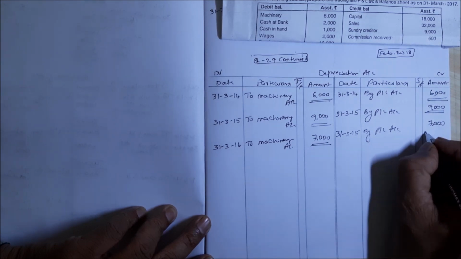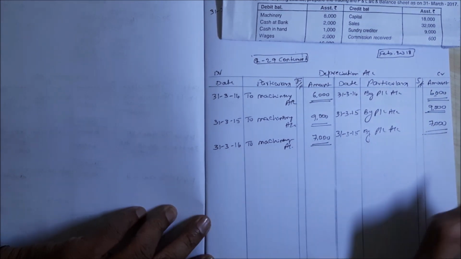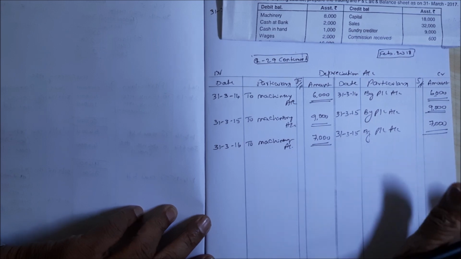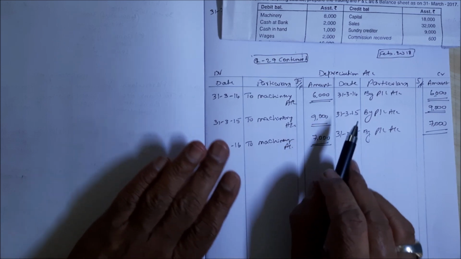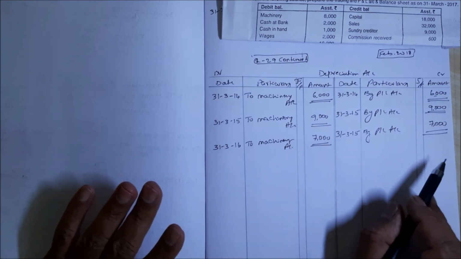That's all. So we can finish off this one like this: 7,000, 7,000. So 3 years machinery account has been done, 3 years depreciation account has been done.